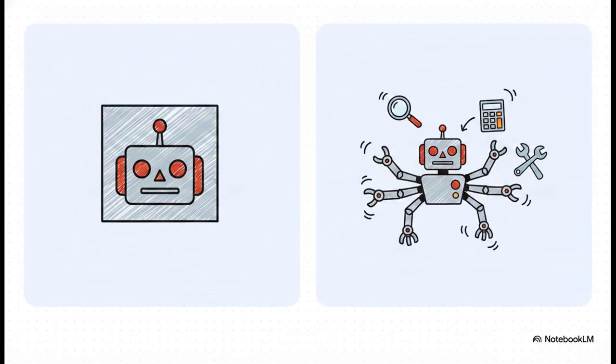But an AI agent, that is a totally different story. The key difference here is autonomy and the ability to use external tools. An agent doesn't just sit there and guess, it's proactive. It actually breaks down complex problems into manageable steps, reaches out to tools like web browsers or calculators, and iterates until the problem is actually solved.